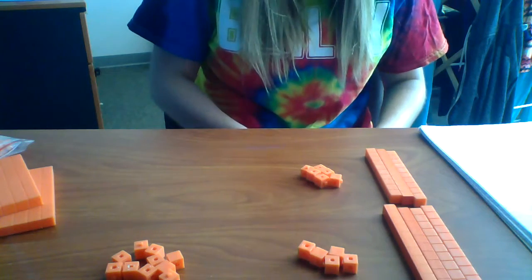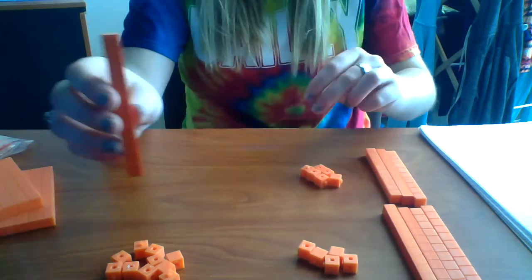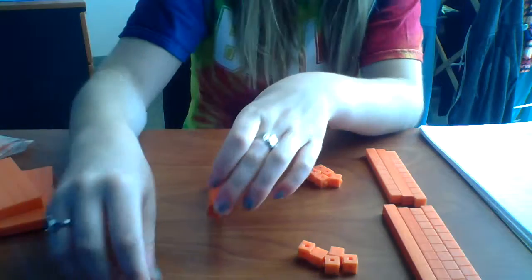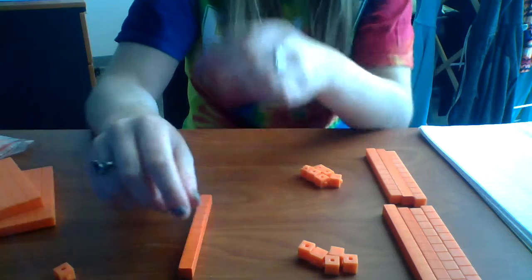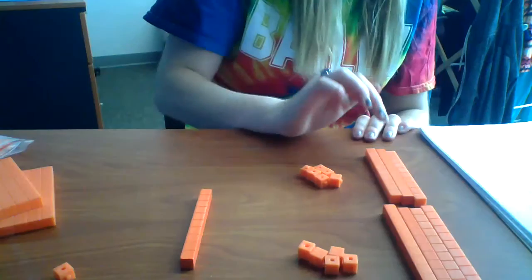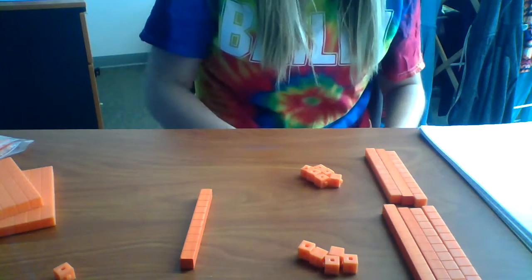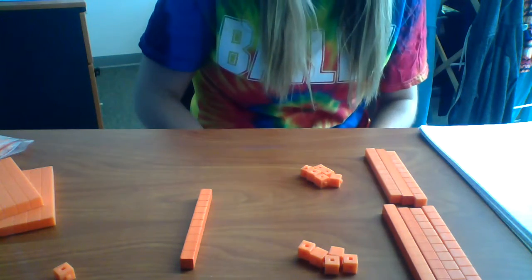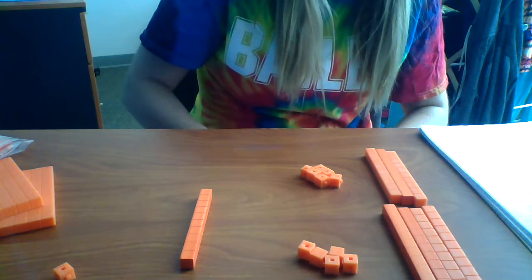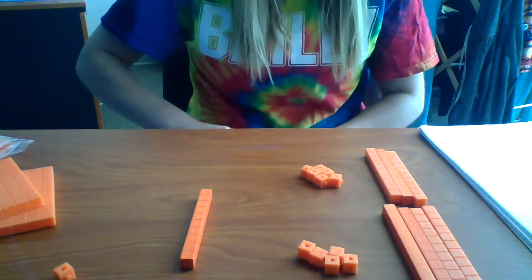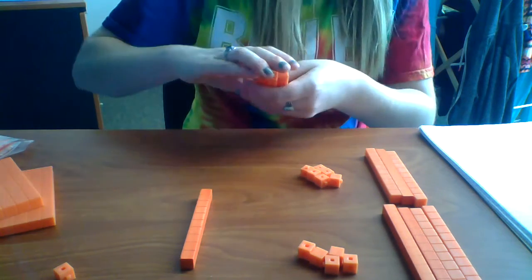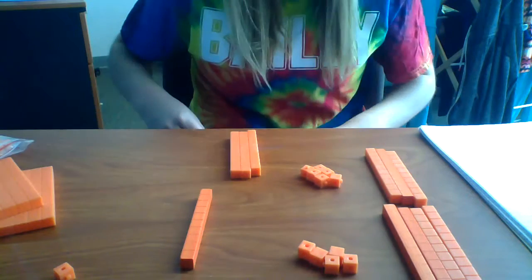You could trade one in for a long, which is what we'll do. So we're going to trade 10 of those units for a long, which will leave us with one of these units. And then once you do this, you still have to add your second part, which is the 4 and the 3. So then you will need 7 more longs.